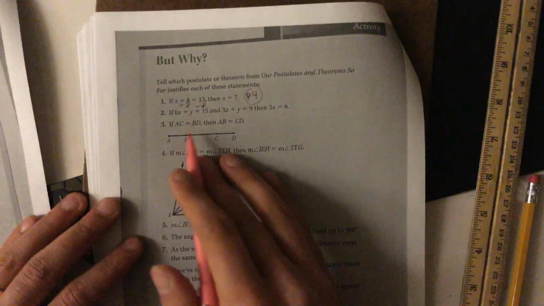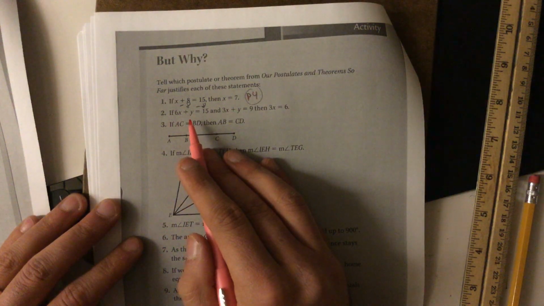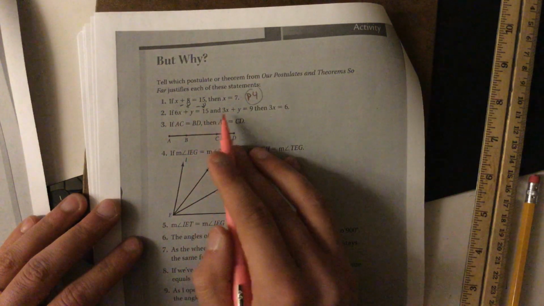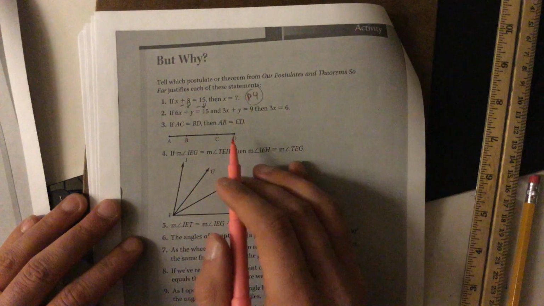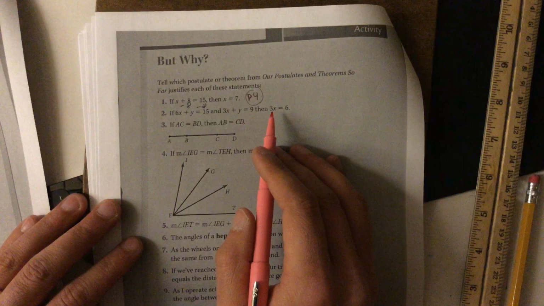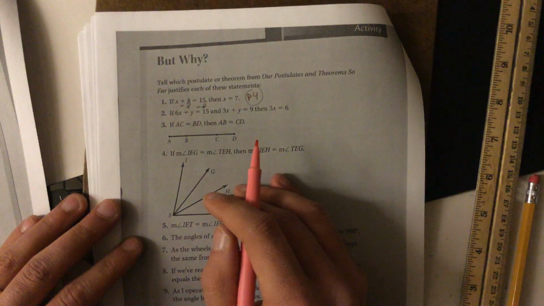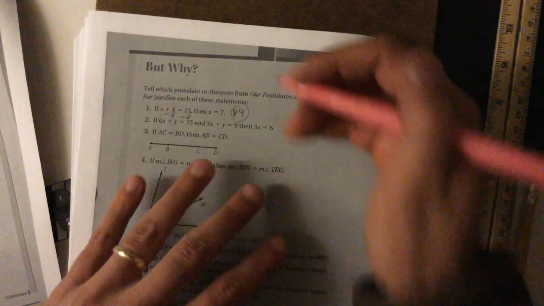Question 2. If 6x plus y equals 15, and 3x plus y equals 9, then 3x equals 6. Wow, what even went on here? I have to draw this out.